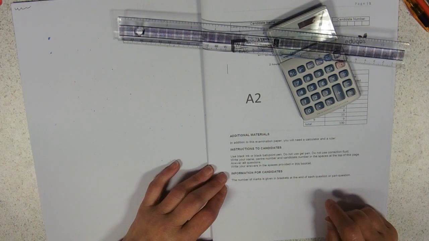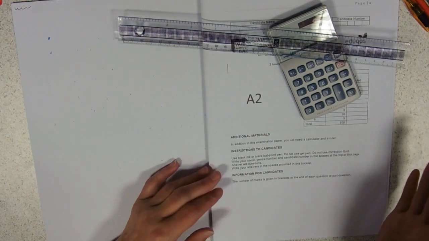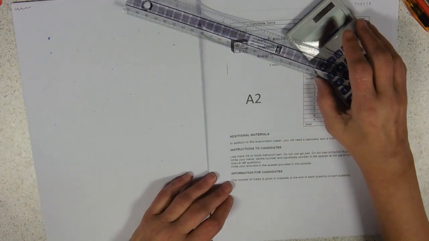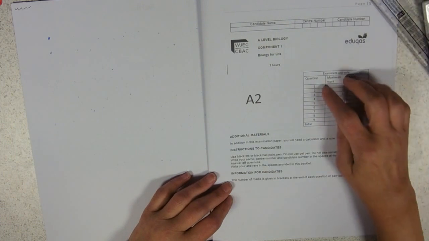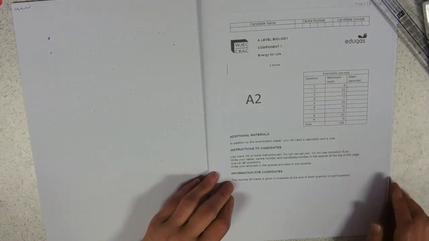You need to answer all of the questions, write your answers in the spaces provided, and the number of marks is given at the end of each question or part question. So you know that you're aiming to answer 9 questions, that's what the marks are out of.